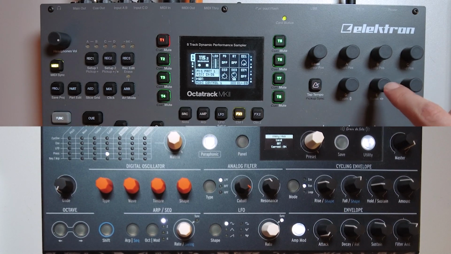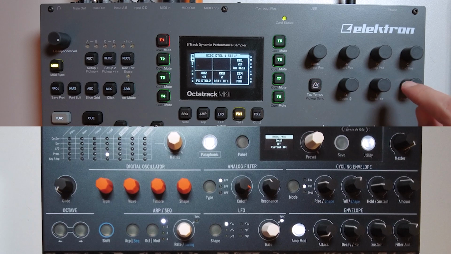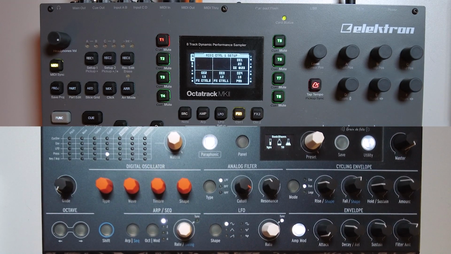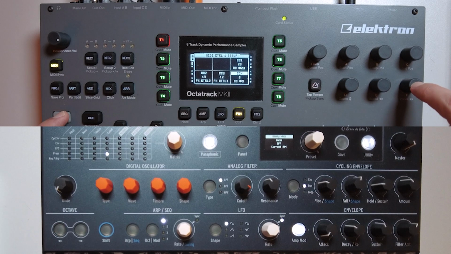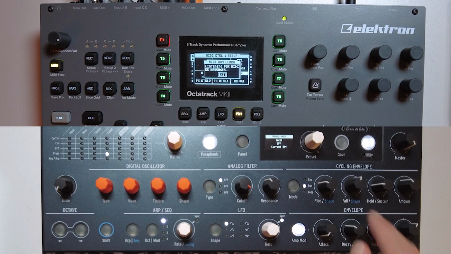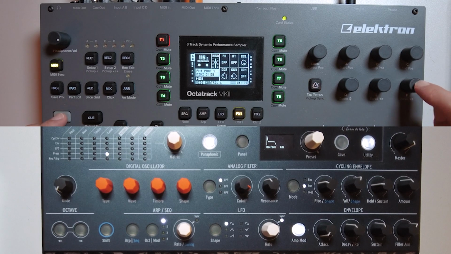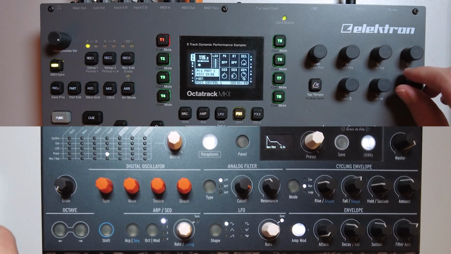So I'm gonna maybe do the timbre one here on the second one, and then on the third one, while I'm here, I'm gonna do decay. Turn this guy on as well.